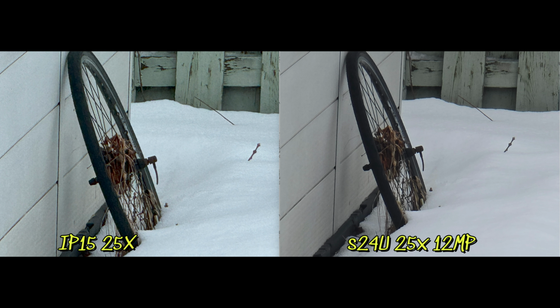On the S24 Ultra, it is only available on the 12 megapixel. S24 Ultra will have better quality after 10x zoom, where a third optical lens kicks in. So 10x zoom and onward up to 25, it will be better on the S24 Ultra compared to the iPhone.